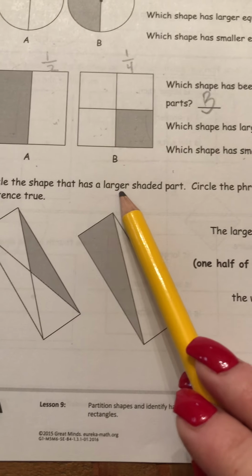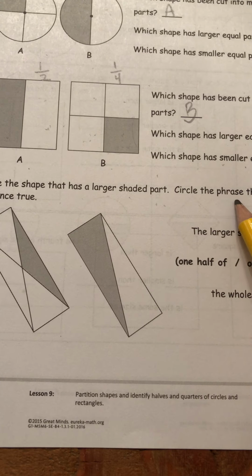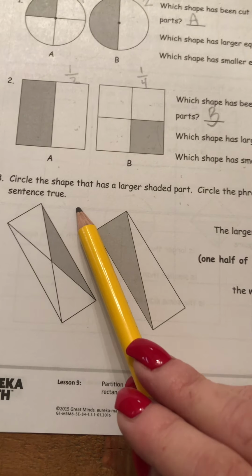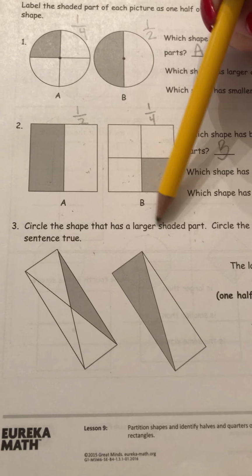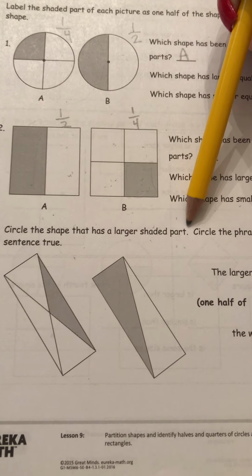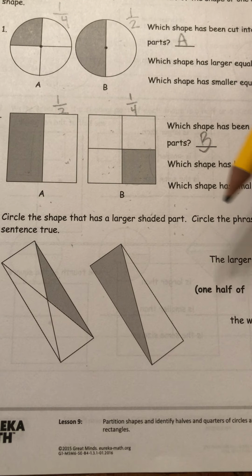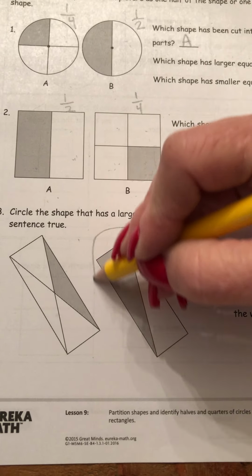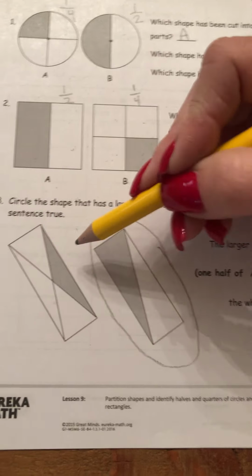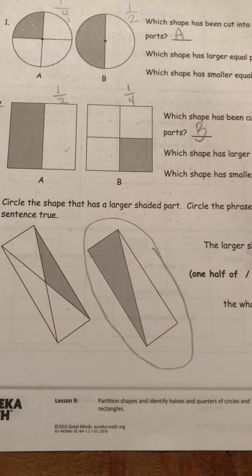Circle the shape that has a larger shaded part. Circle the phrase that makes the sentence true. There's a lot of reading today, huh? So circle the shape that has a larger shaded part. Which one is larger shaded? Circle it. Good. So I'm going to circle that one because I can tell this one's divided into 4 and this one's divided into 2, so I can tell that one's bigger.